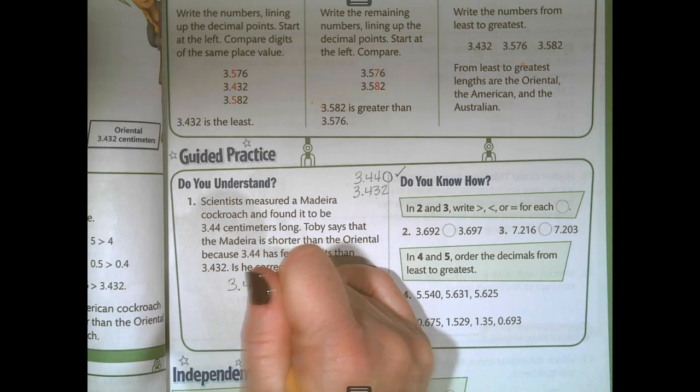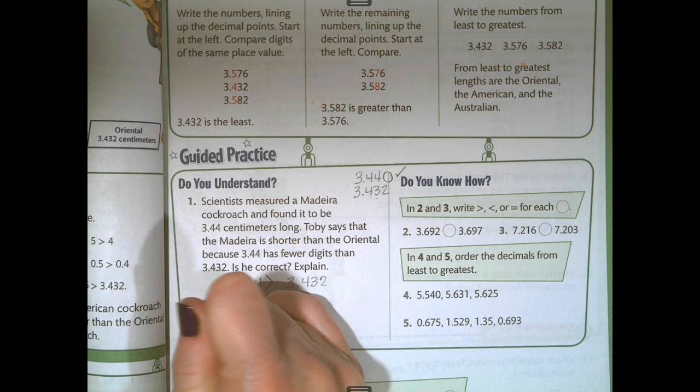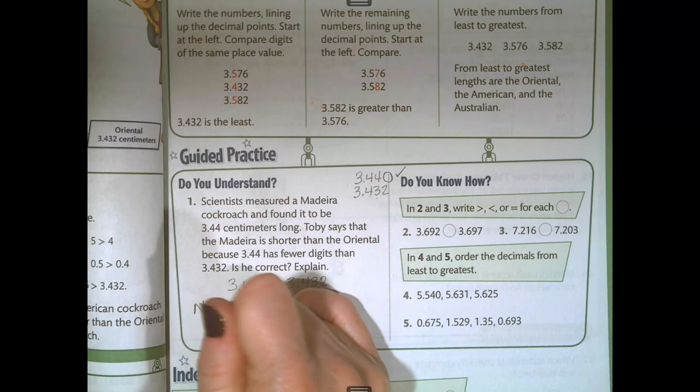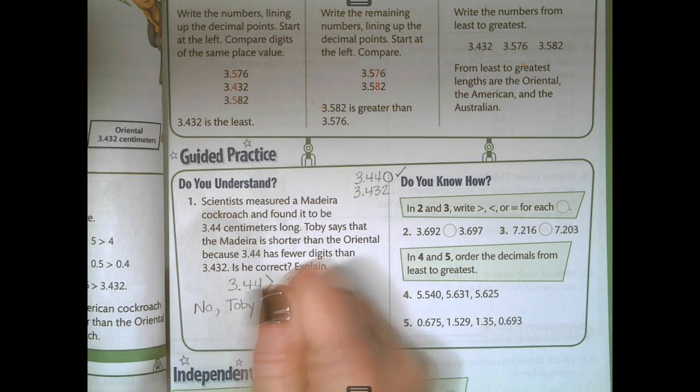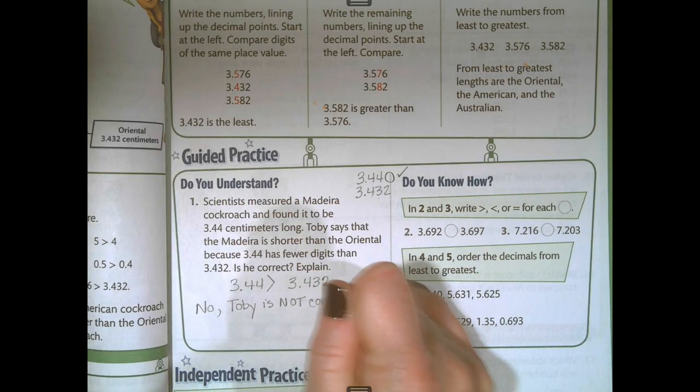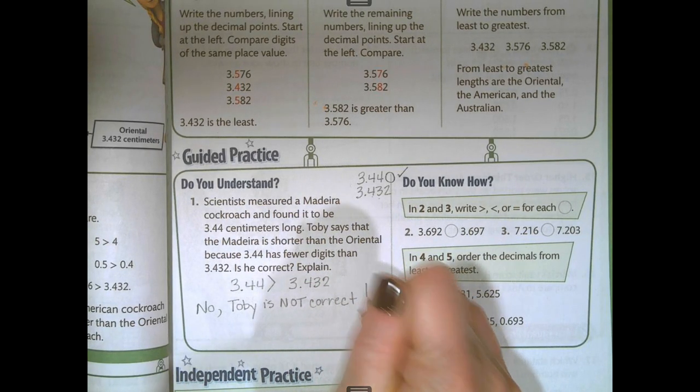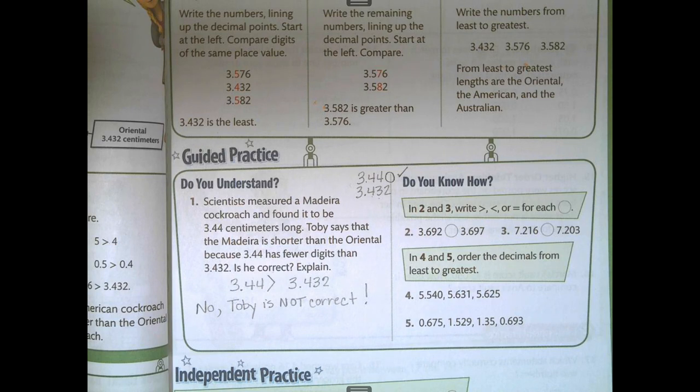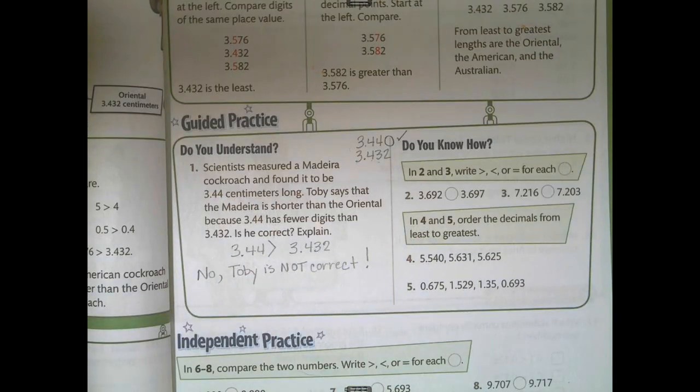So in this case, no, Toby is not correct. Now, just a reminder, you should be filling out the same problems in your book that I am filling out in my book. That way you have good example problems to look back at.